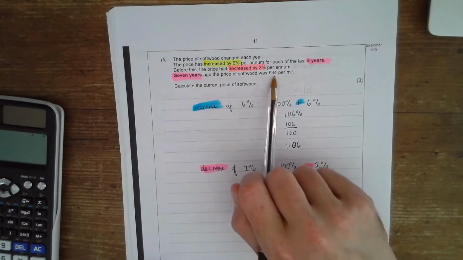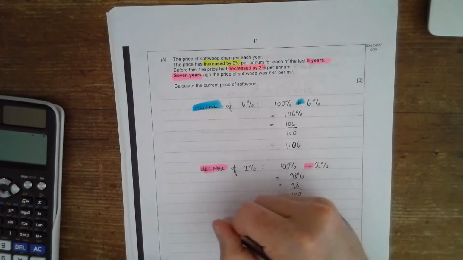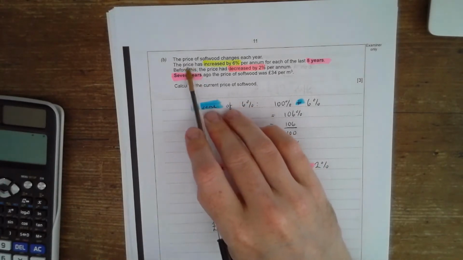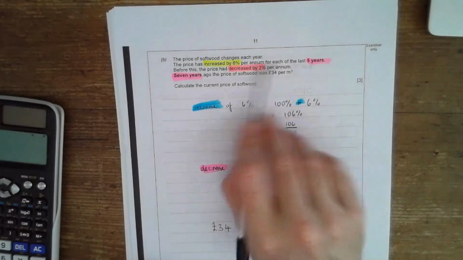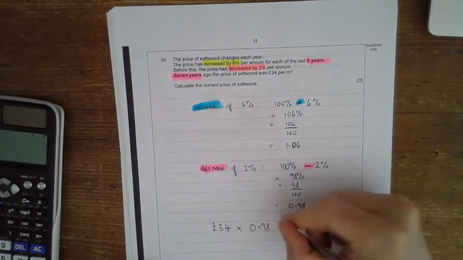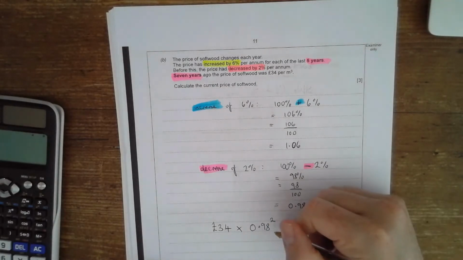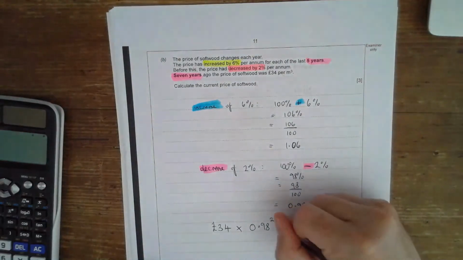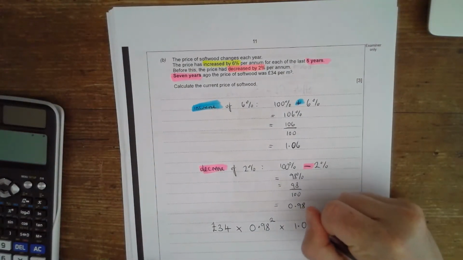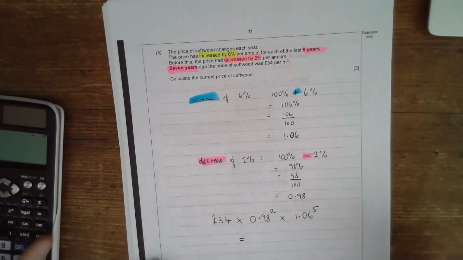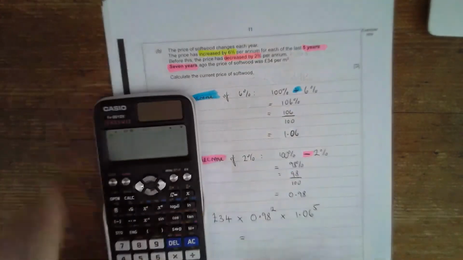7 years ago, it was £34 per metre cubed. So we do £34 multiplied by, and it says the price has increased for the last 5 years, but before that it decreased. So we do the decrease of times by 0.98 to the power of 2, because it decreased for 2 years. If it's 7 in total, and that's accounted for 5 years. And then it went up by 6%, so times by 1.06 to the power of 5, because it's 5 years. All of that goes into the calculator, and that will tell us what the answer is.